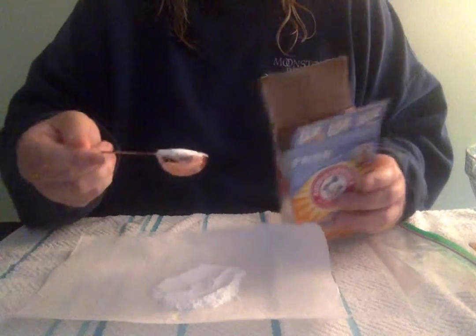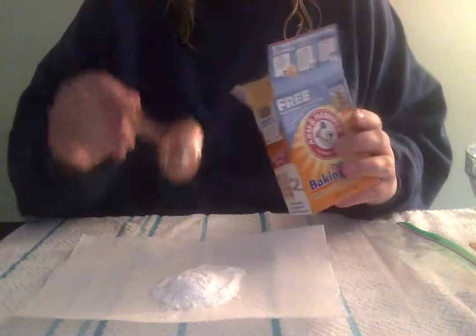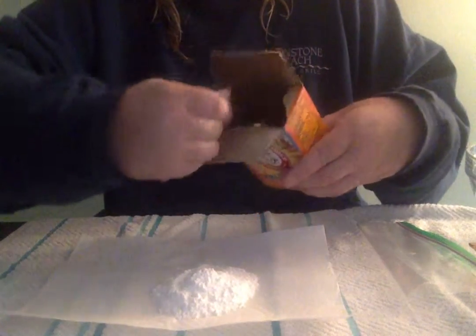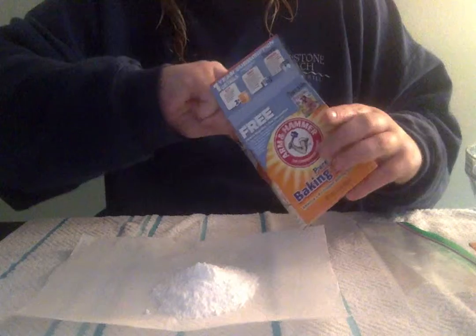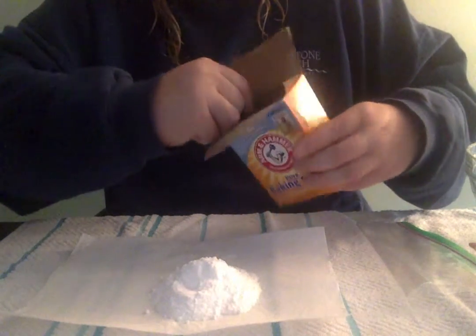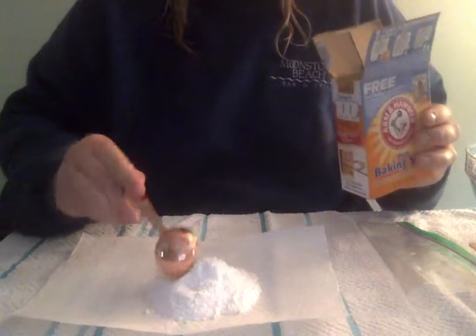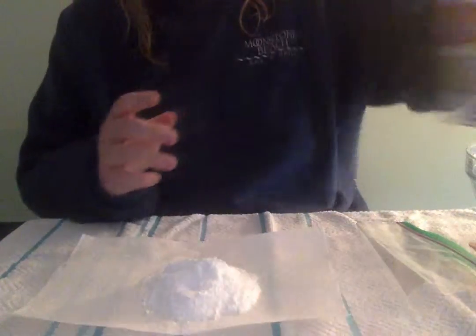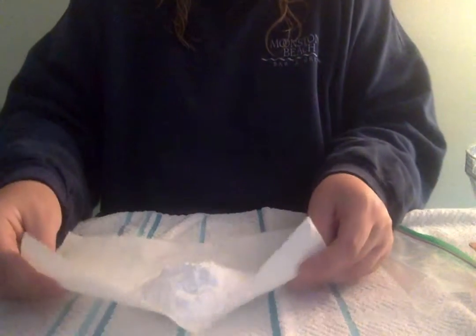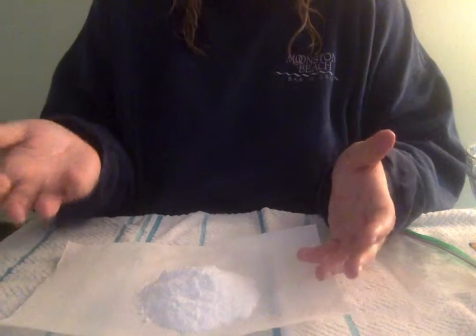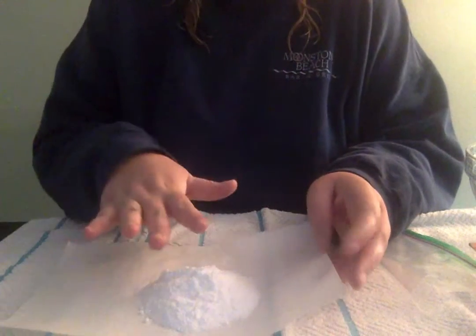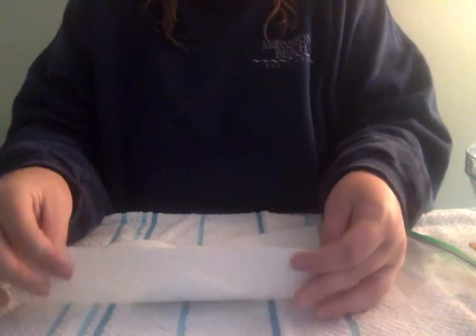So you want to put 4 to 6 tablespoons onto your napkin. So we have 2, 3, 4, 5, and 6. So now that we have already done our observation of this, and we can look at our baking soda, make sure you maybe draw a picture or take a picture of it to add to your book, and also make sure you make all observable notes about what it actually looks like.